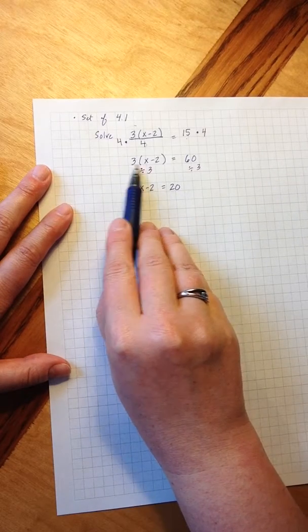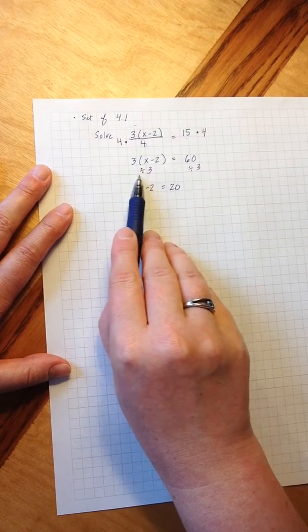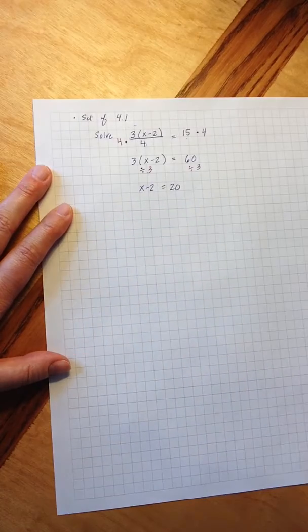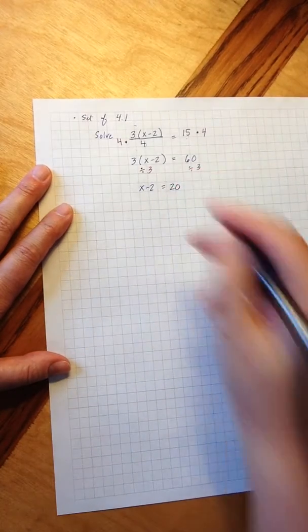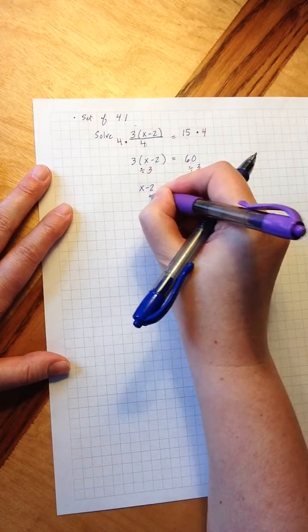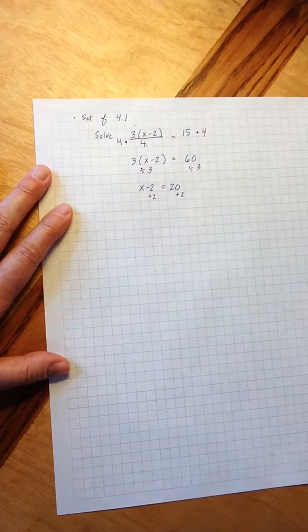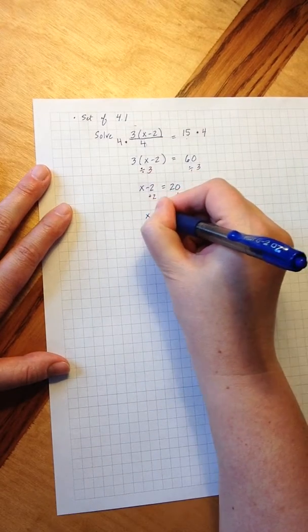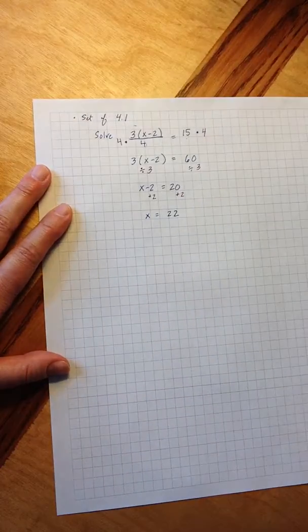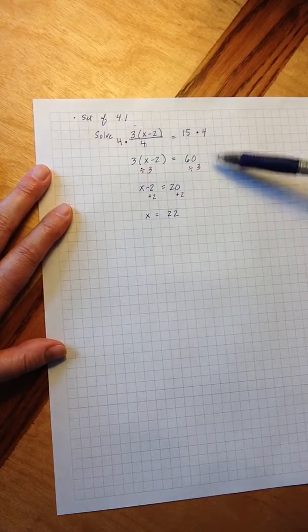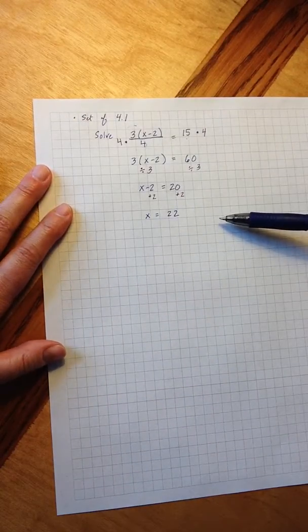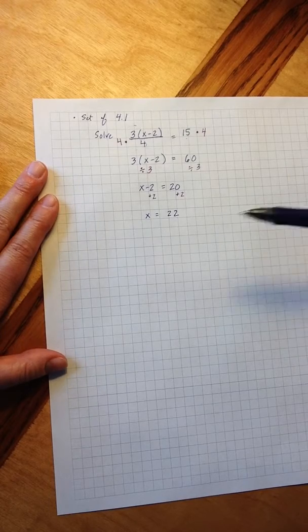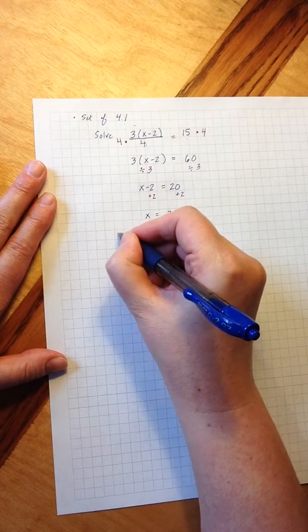Again, the multiplication here is undone by the division. It's the inverse. My last step is going to be to add 2 to both sides. And then I get my solution of x equals 22. Now the nice thing about these types of problems where I'm asked to solve something like this is that I can always go back and check my answer. So I'm going to do that right here.